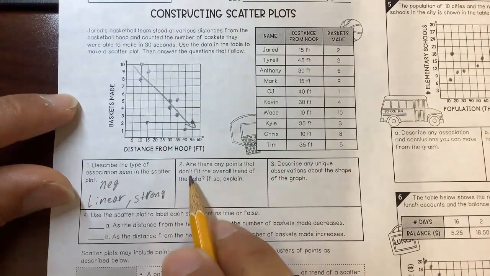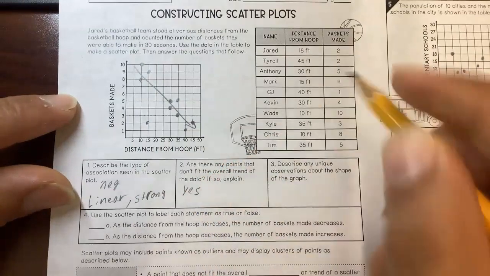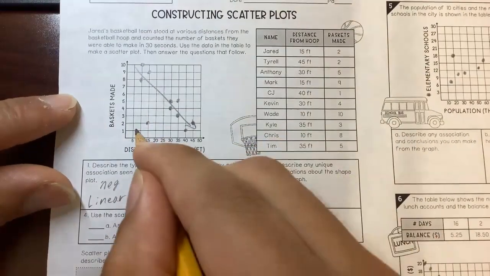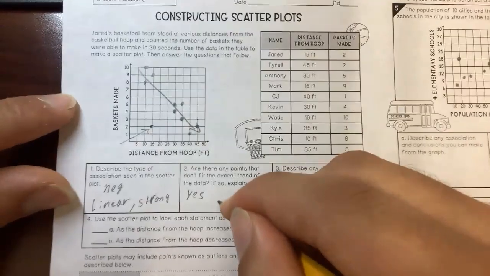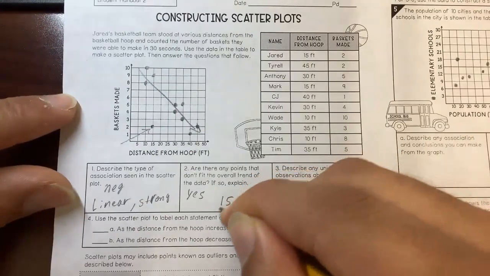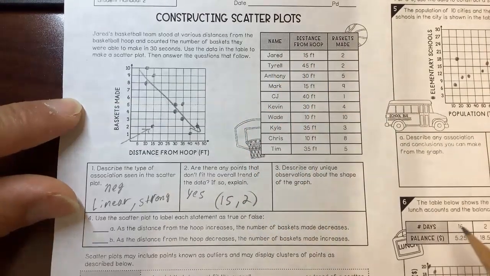So are there any points that don't fit the overall trend of the data? And I would say, yeah, there is. That's this guy right here. I wonder why he is by himself. We're going to talk about him specifically. So the point that we're looking at is 15 and 2. It's actually Jared's data. So let's keep going.